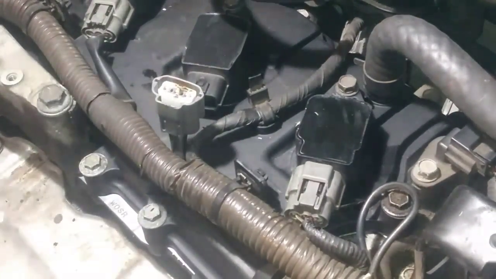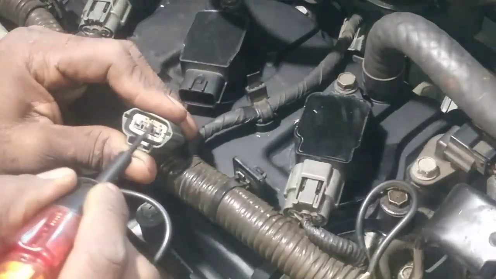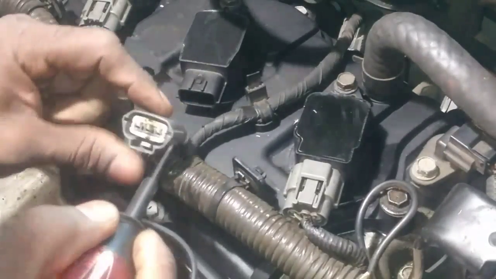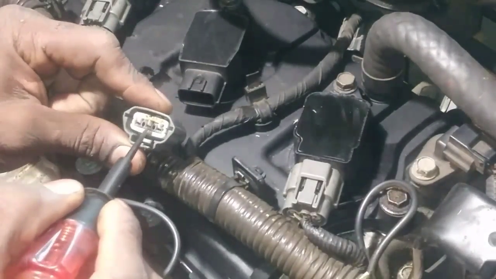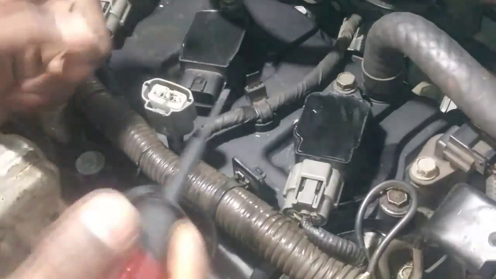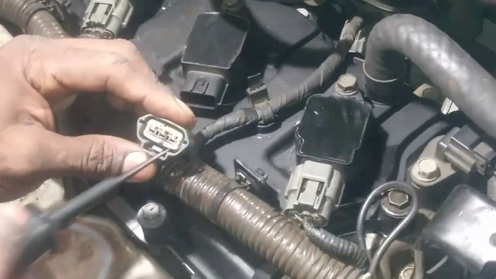Let's see if that'll... I'm gonna use a... Yeah, it's fine. It's not bad. Maybe it's a little bit of oil I got in there. The contact points are good, so it's a possibility something happened with the old coil. I don't know, but the contact surfaces are real good.